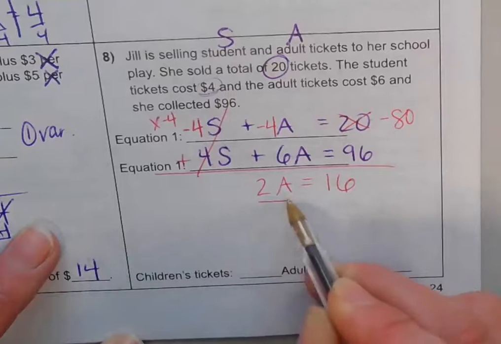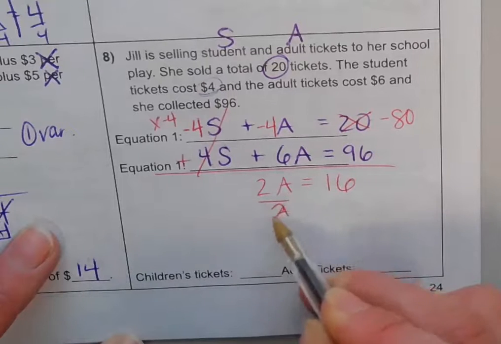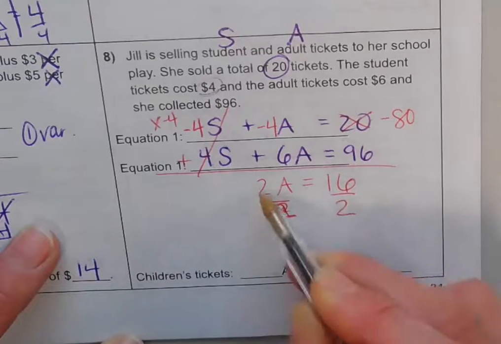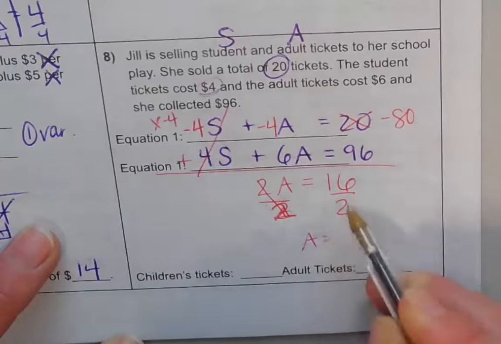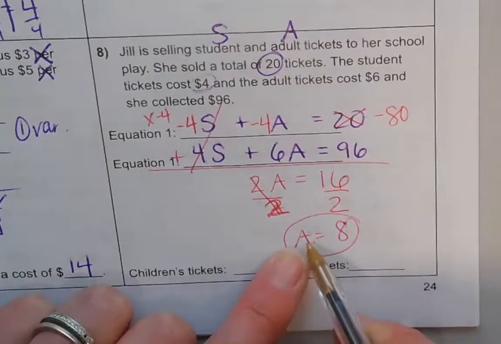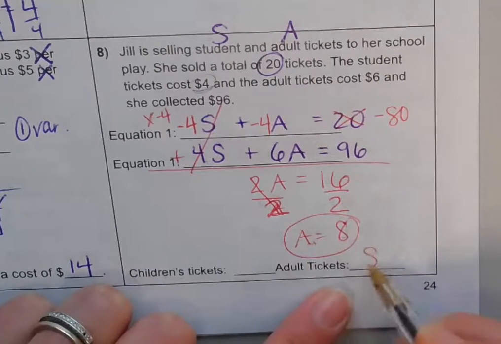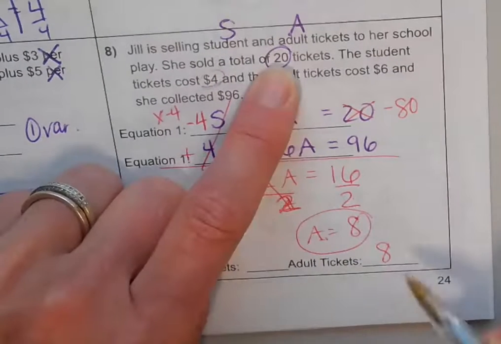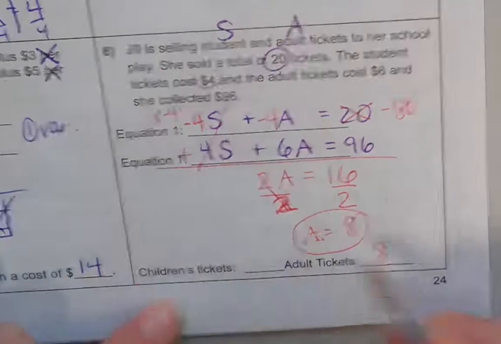Then I divide both sides by 2. Okay, and so a equals 16 divided by 2 is 8. And because I labeled my variable with a, I know my adult tickets is 8. If I sold 20 tickets, so 20 minus 8, 12 student tickets.